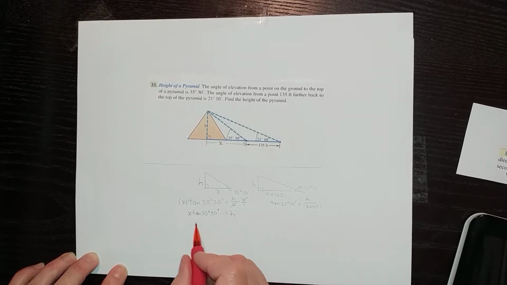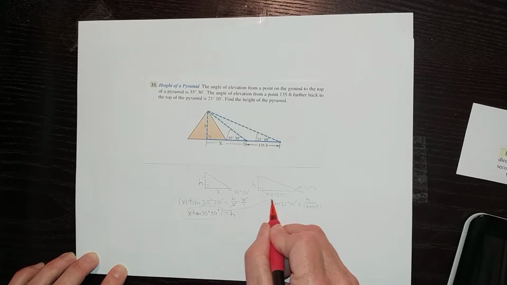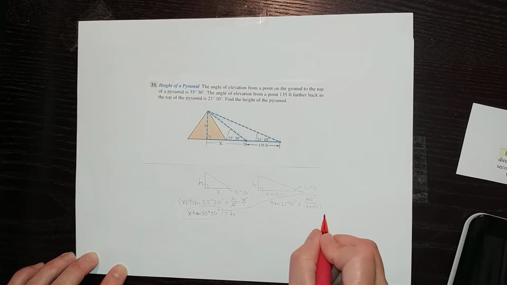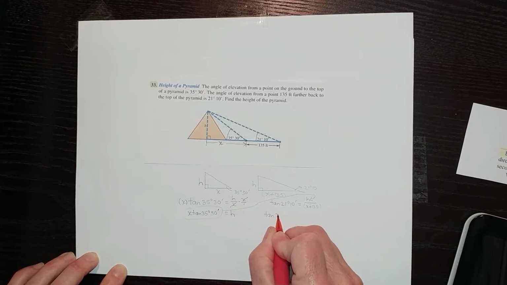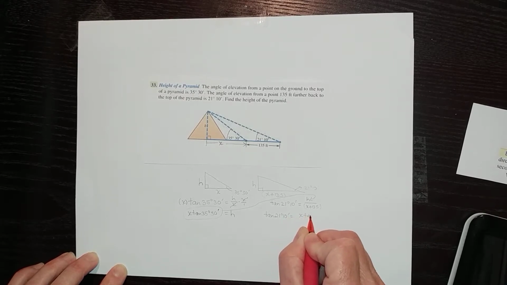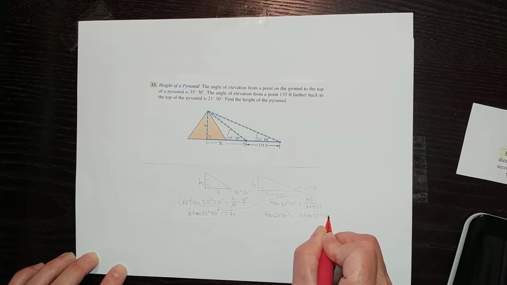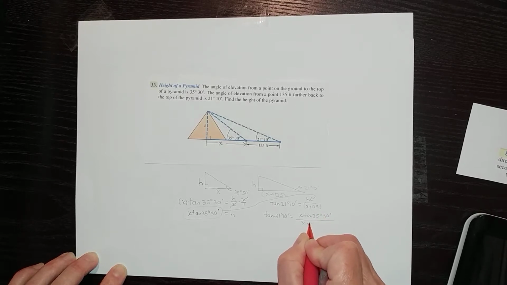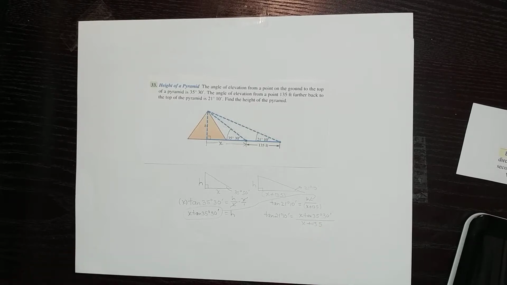That is helpful because now I can use substitution and substitute this expression for H into this H in this equation. So I get that the tangent of 21 degrees, 10 minutes is equal to X times the tangent of 35 degrees, 30 minutes over X plus 135. Why this is helpful is I have one equation with one variable in it, so I can solve this. Whenever I have a fraction, I like to get rid of it, and you can easily do that by multiplying both sides by the denominator.